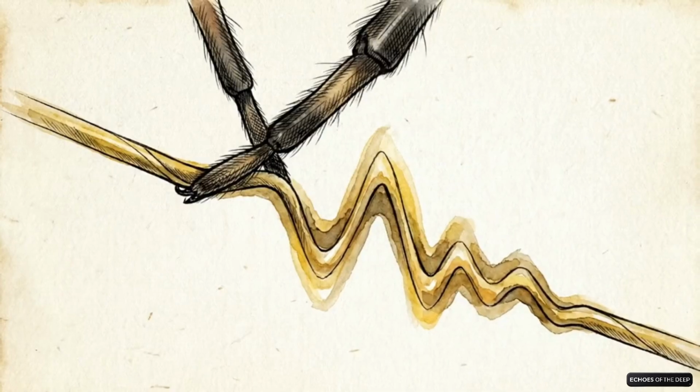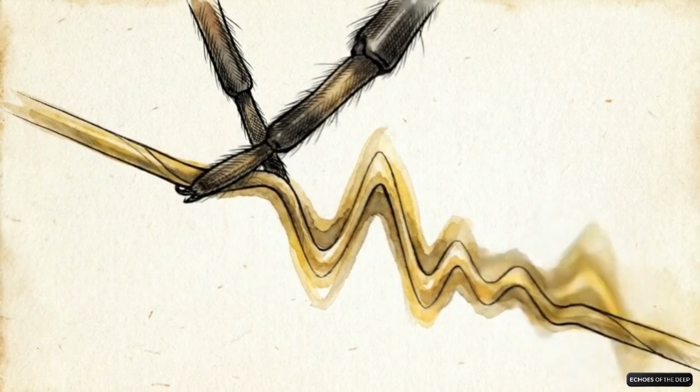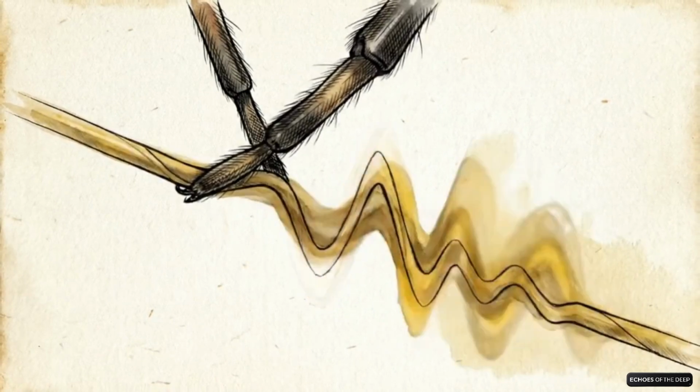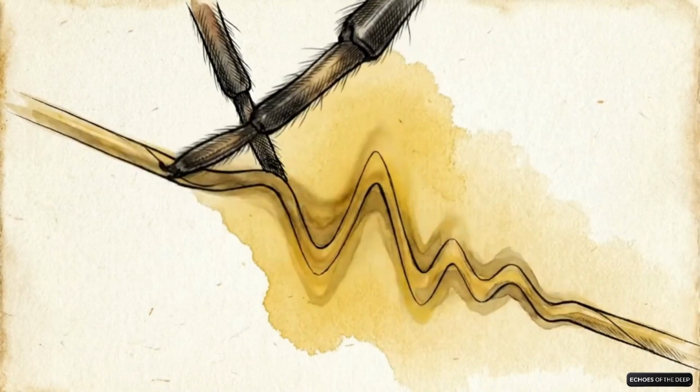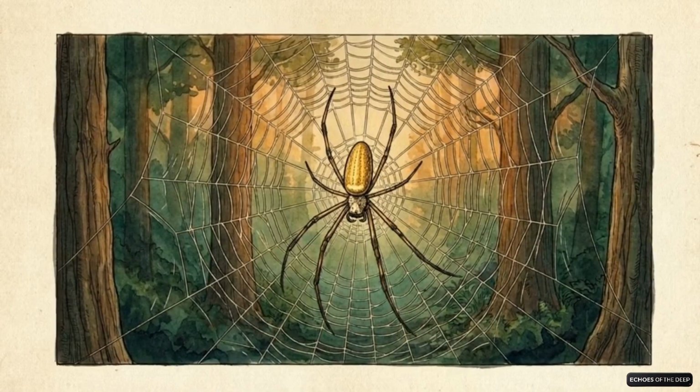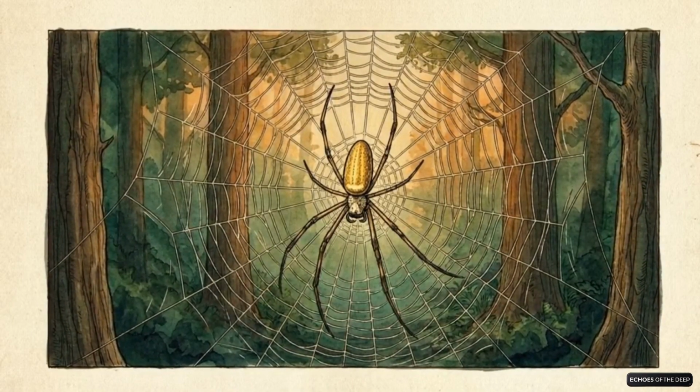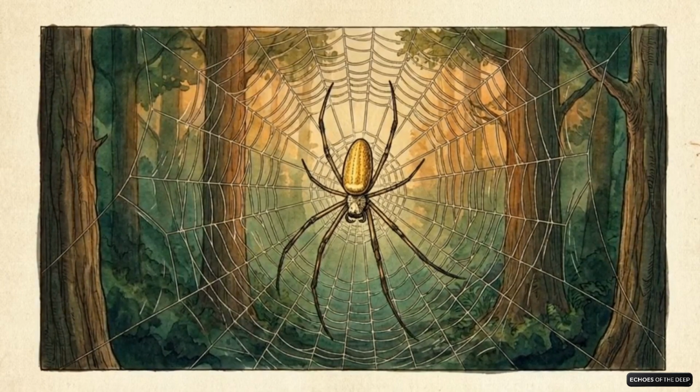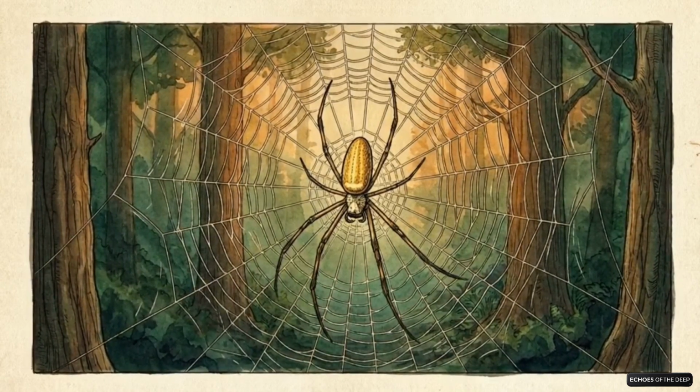To find its target, the spider plucks the silk thread like a guitar string. It reads returning vibrations to echolocate the trapped insect. The spider's sensory awareness extends far beyond its physical body. Its consciousness actively encompasses the entire geometric structure of the web.